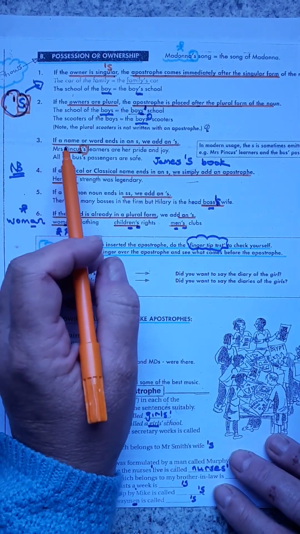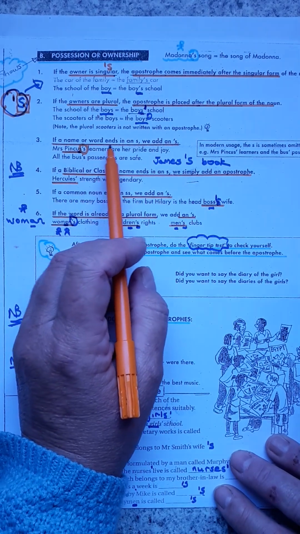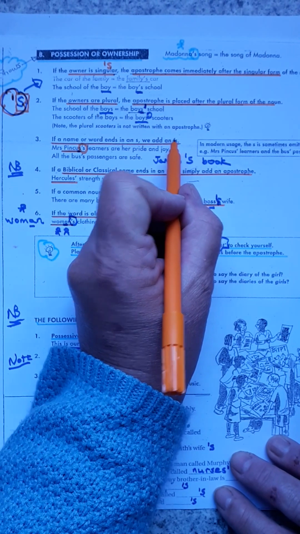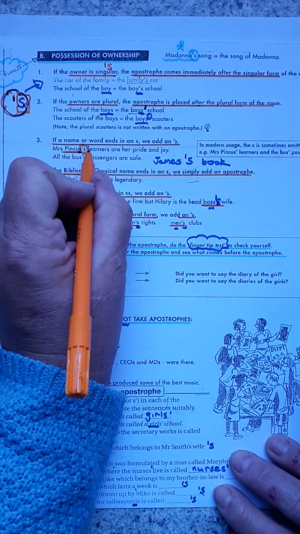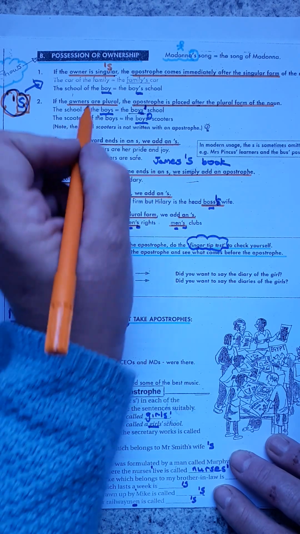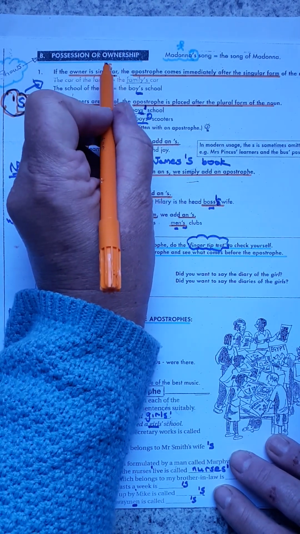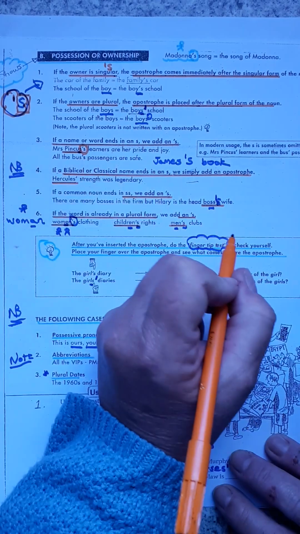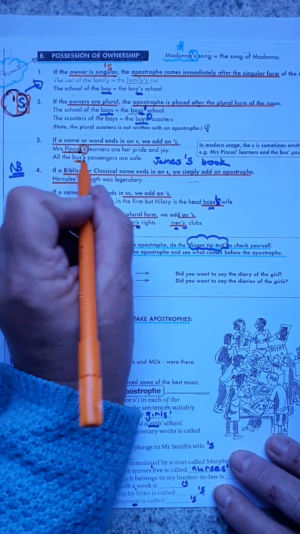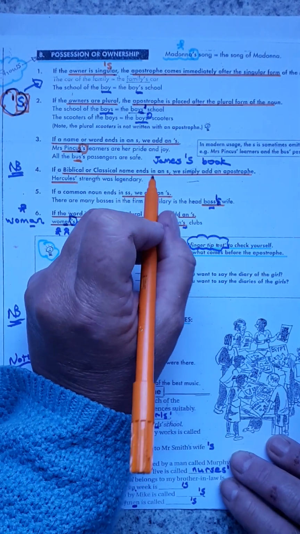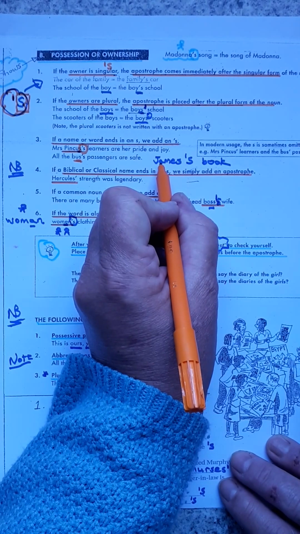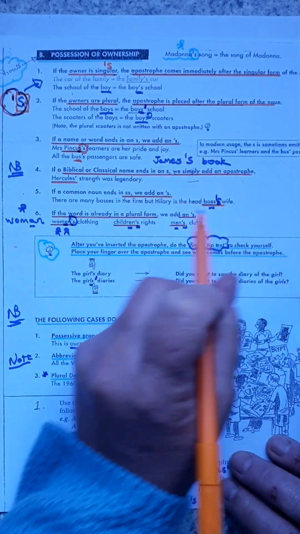Okay. If the name or word ends in an S, we still add an S. Like Mrs. Pincus's learners. She can't help her name ends on an S. The rule says if it's singular also, it gets an apostrophe S. The bus's passengers, it's one bus. It gets the apostrophe and the S. James's book. James, one person, but he gets everything.